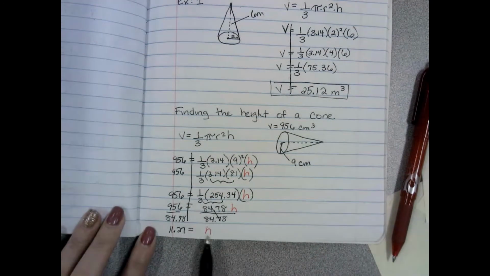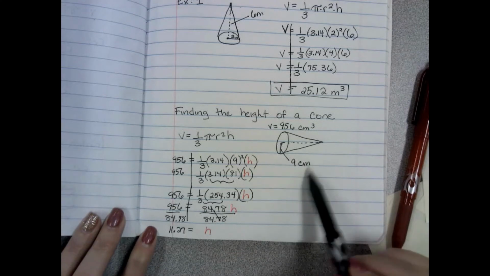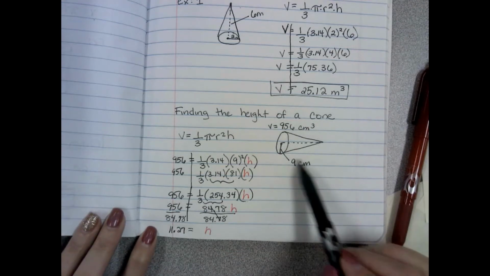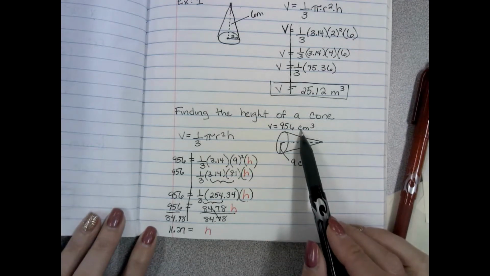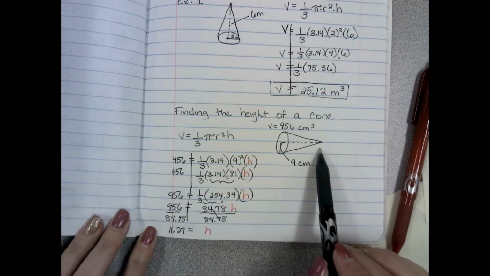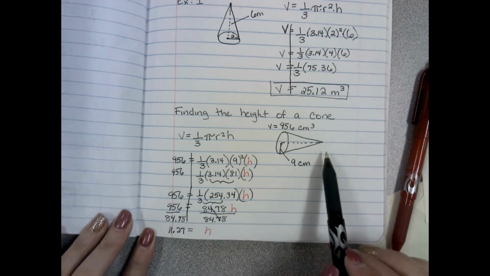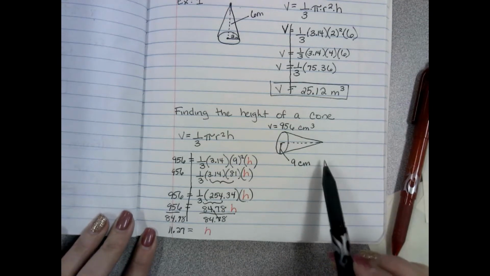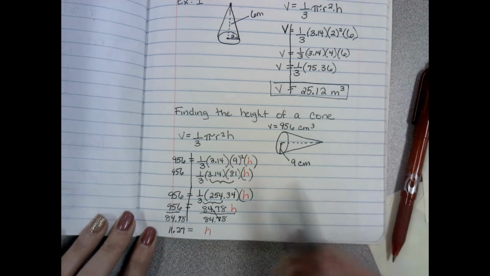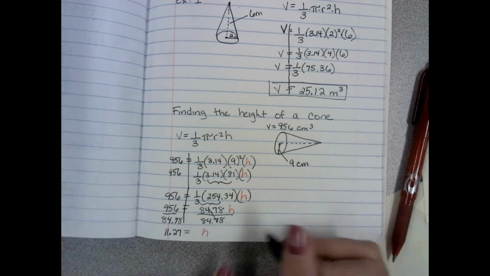Now don't forget, every time we have an answer, we need to give it a label. In this situation, I have my height is in centimeters, my radius is in centimeters, my volume is in centimeters cubed. Height is not something that we cube. I wouldn't say that I'm 5 feet 5 inches cubed. I wouldn't say I'm 5 feet 5 inches squared. I'm just 5 feet 5 inches. This would be 11.27 centimeters.